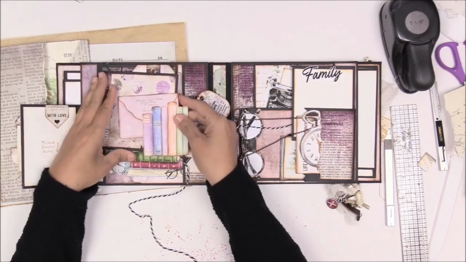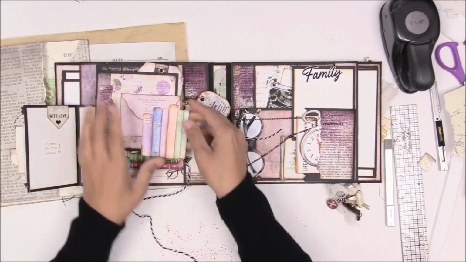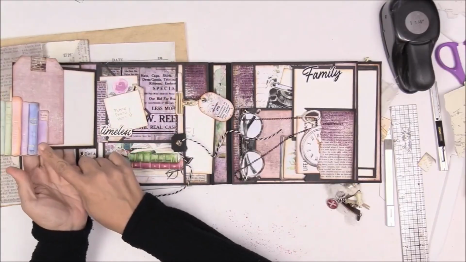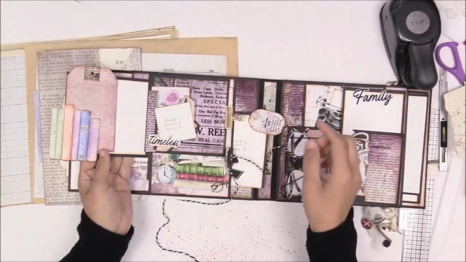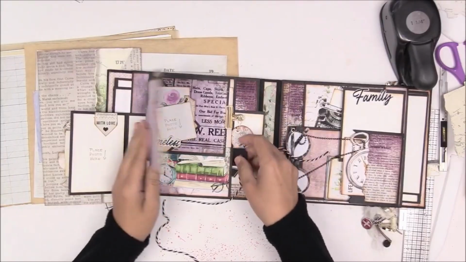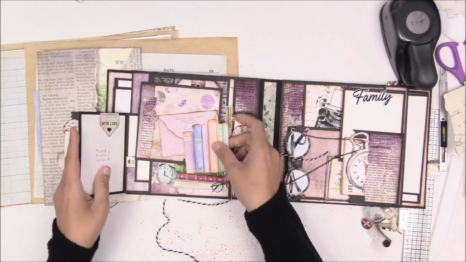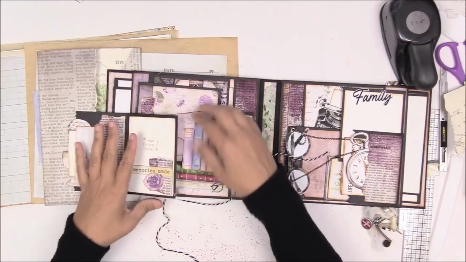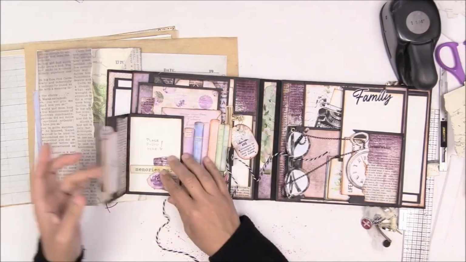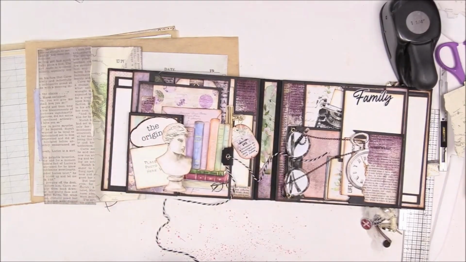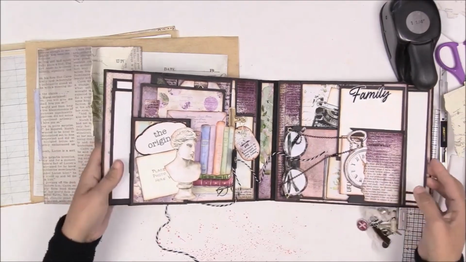So look at all the fun layers this creates right off the edge of the page. And you have it on both sides, so it just looks fantastic. It's such a good look to do things like that. And then you get this layered look. How fun is that? So I have that to show you.